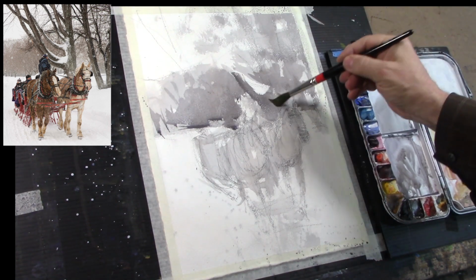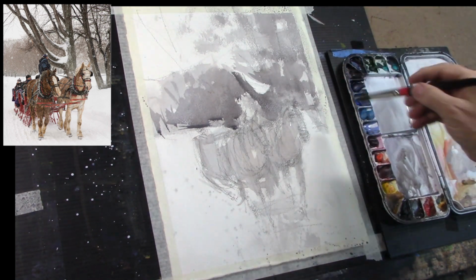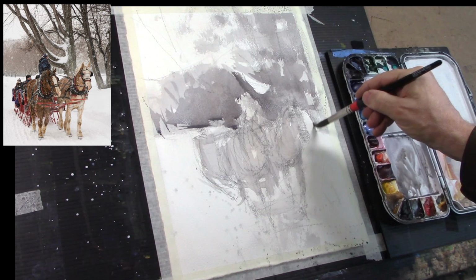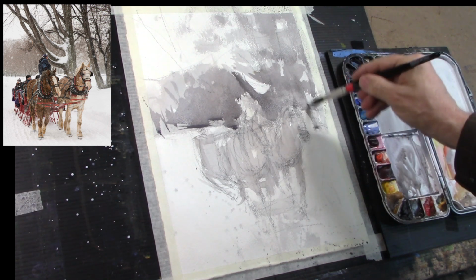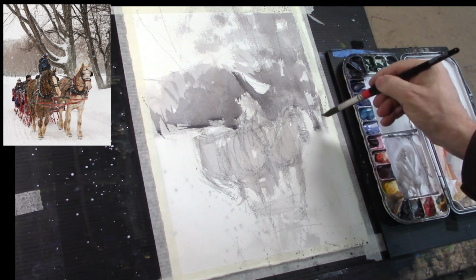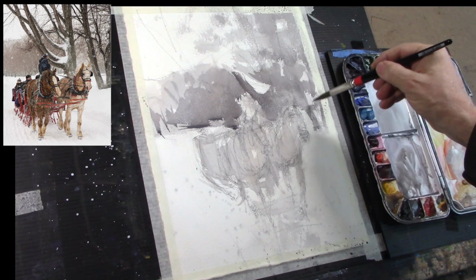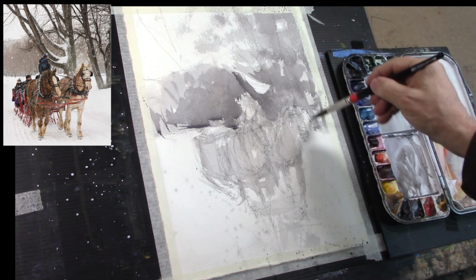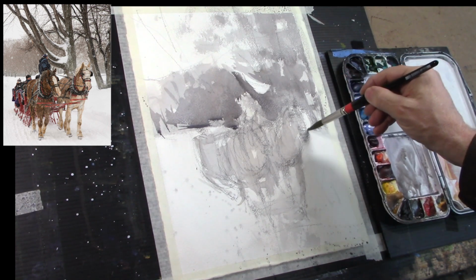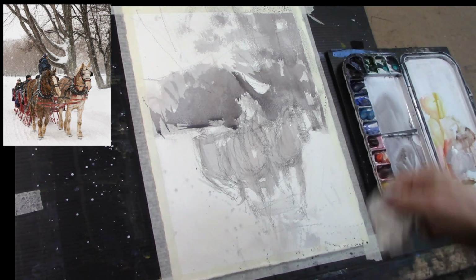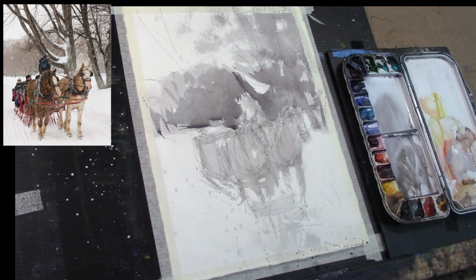I'm going to put a little water through here, carry this down, and show how this tree is meeting. Not too close. I'll keep a little space there.